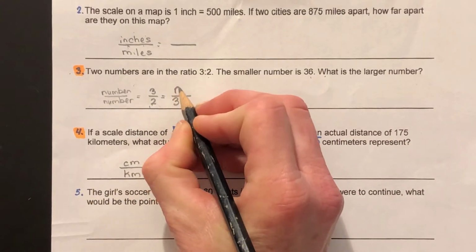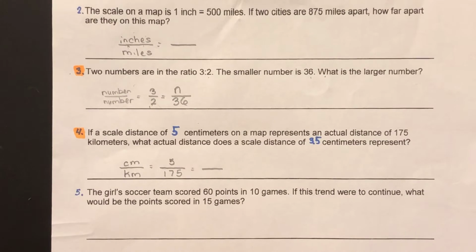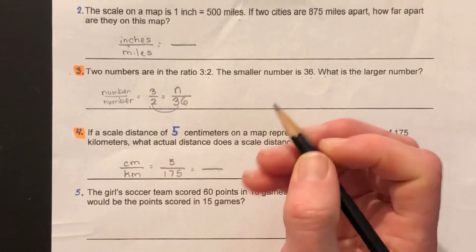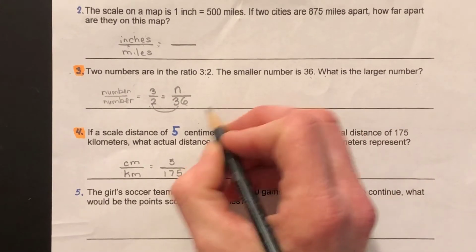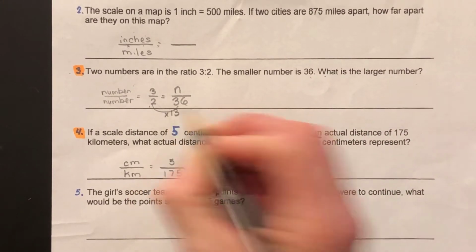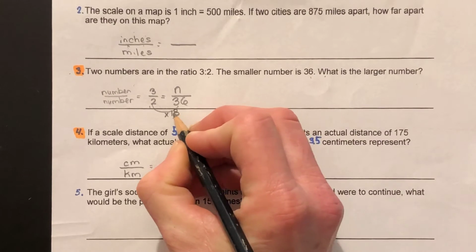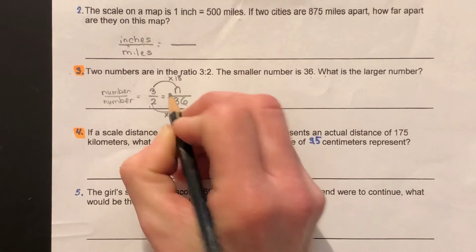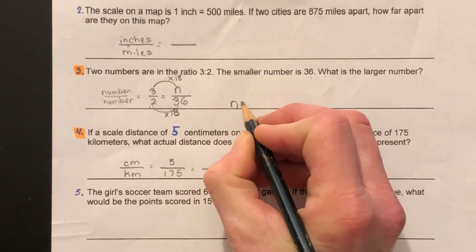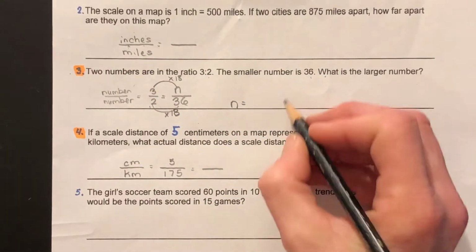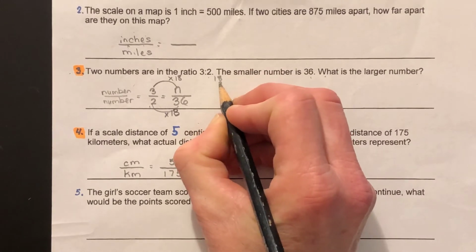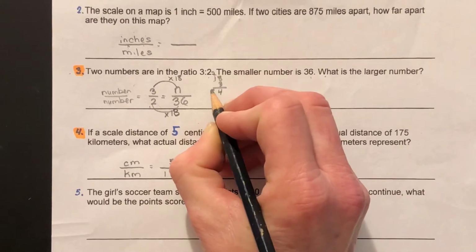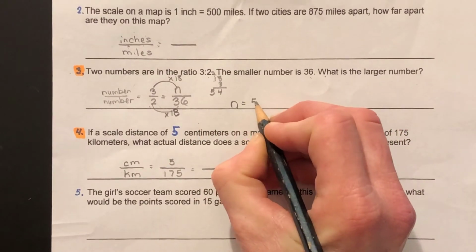I'll put in n. This is pretty simple because 2 goes into 36. 2 times 18 is 36. So 3 times 18 is n. N is 54.